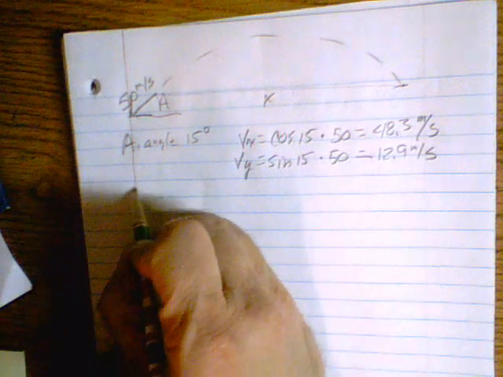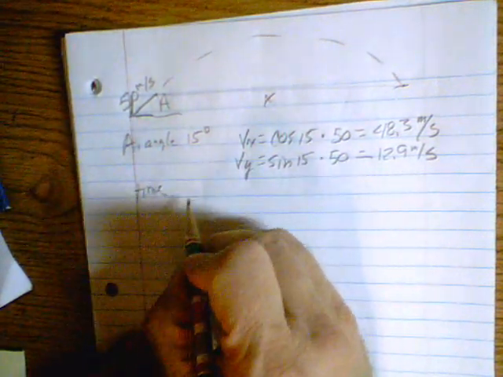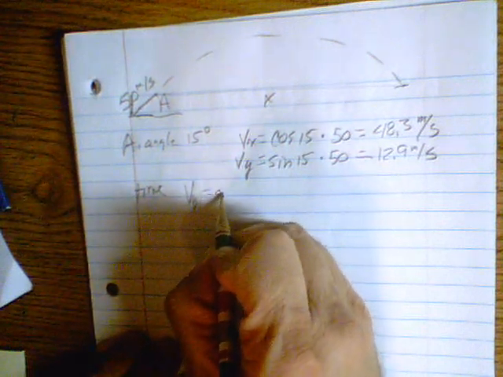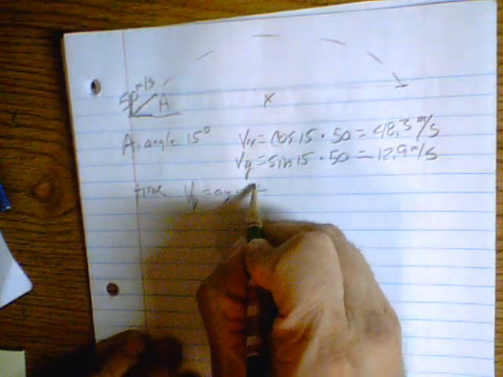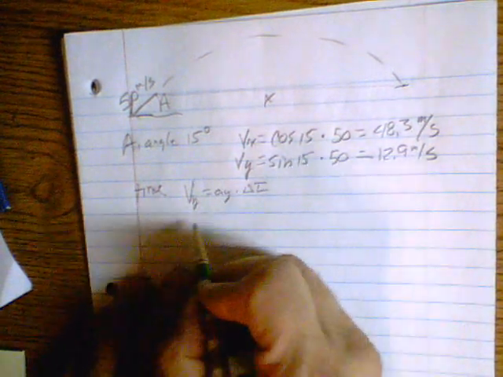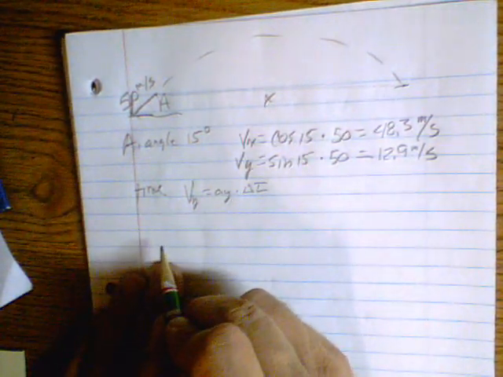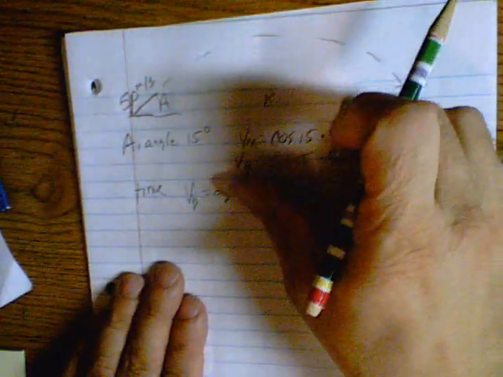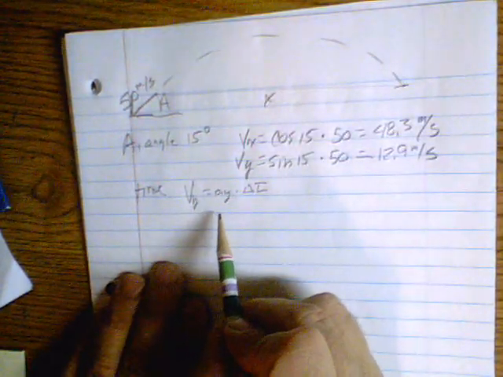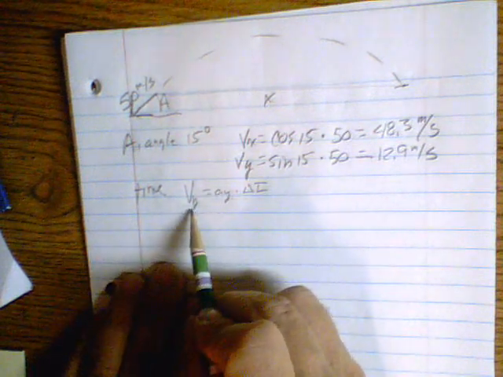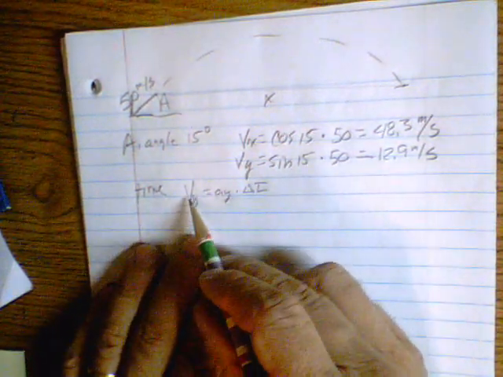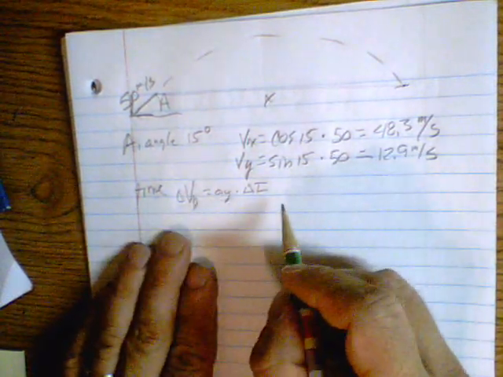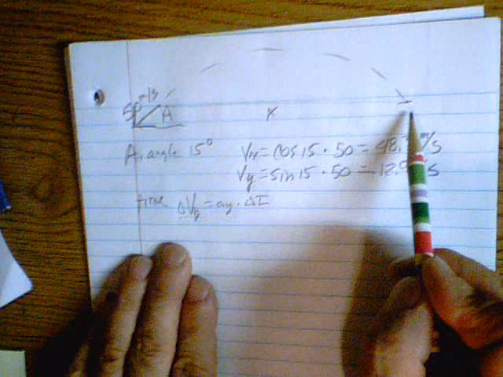Next, we need to find time, and in order to find time, we're going to get it from this equation. Velocity in the y direction equals acceleration in the y direction times change in time. In order to do this, we're going to need to rearrange this equation. We have to divide both sides by the acceleration. This is change in velocity in the y direction, because as it goes up, it's negative, and as it goes down, it's positive.